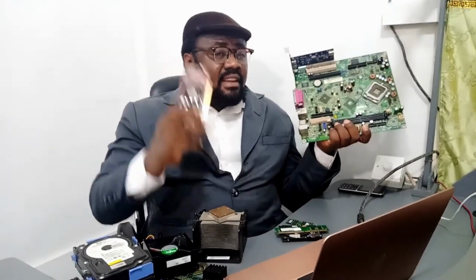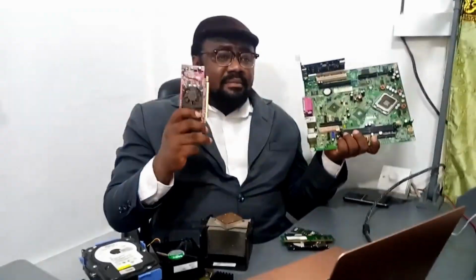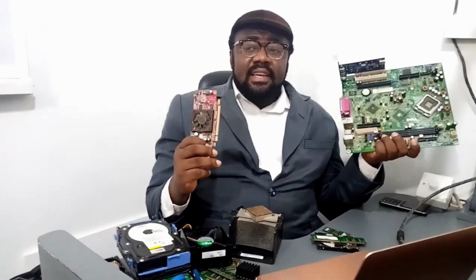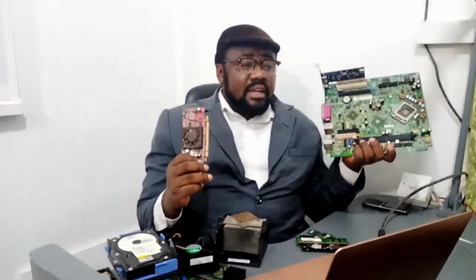If you're a graphic designer, video editor, or a 3D animator, you can't even use your software if you don't have this. Number two, if you're a gamer, there are some games that will not work if you don't have this. Apart from that, this helps you to get a high quality display. So when we talk about graphics processing, this is it.